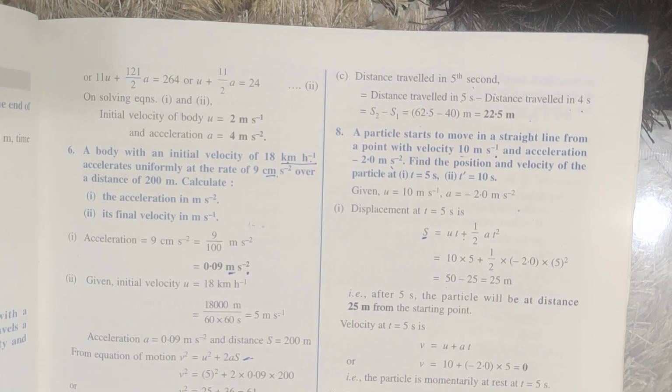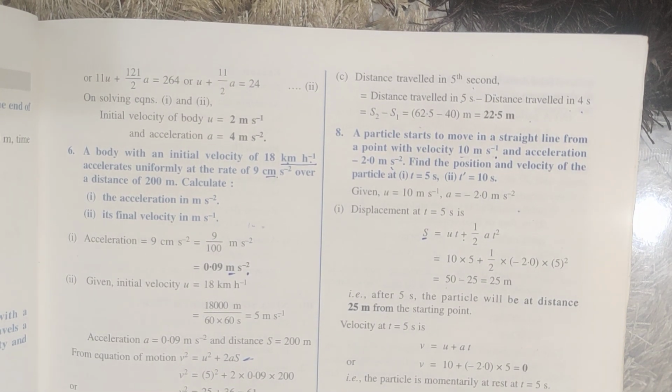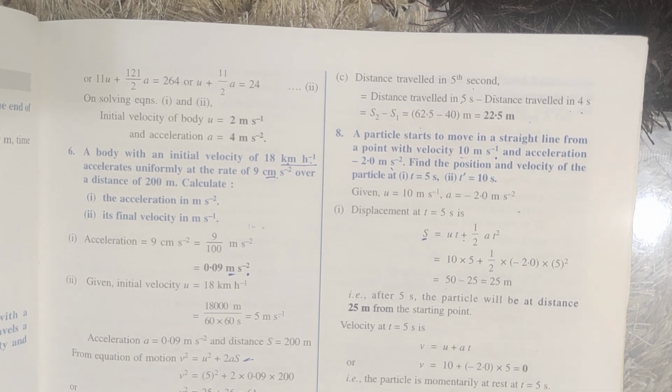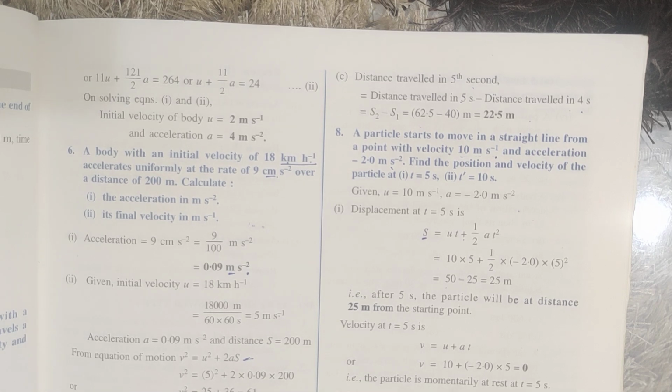Hope the numericals, solved and unsolved, are clear for this 2C exercise of 9th standard. If you still have any queries, you can comment below in the comment section. I will surely try to give a response. We will surely solve your queries.